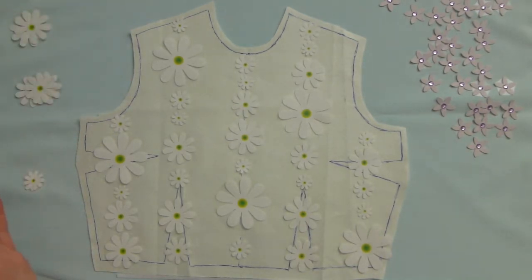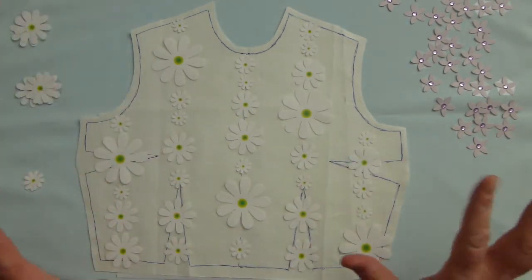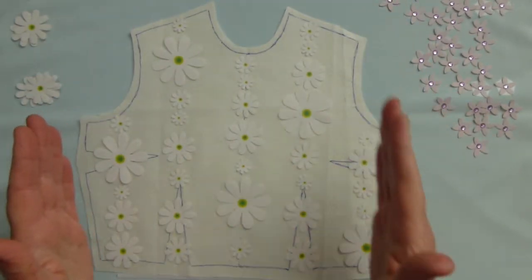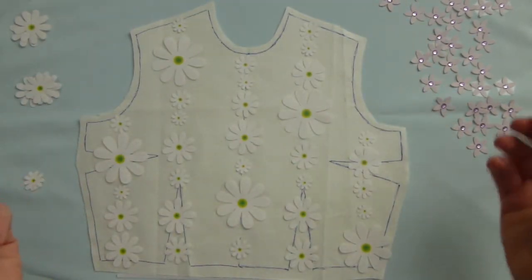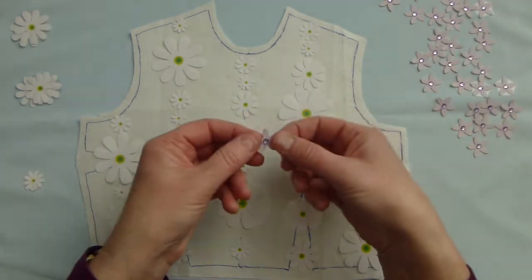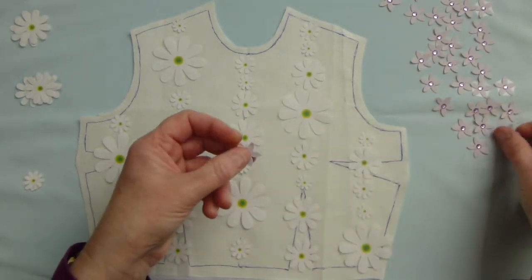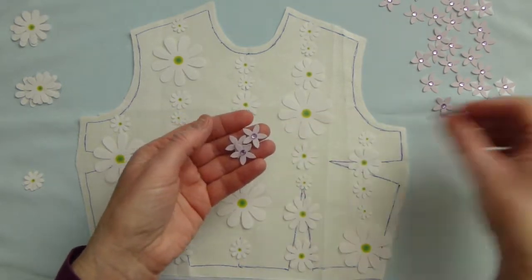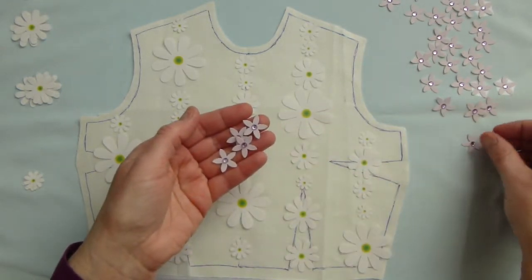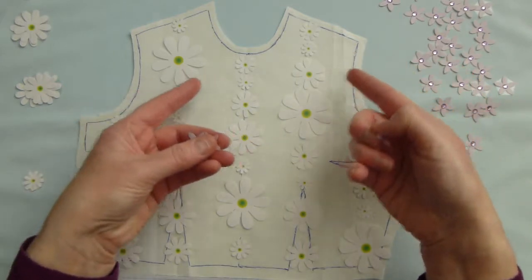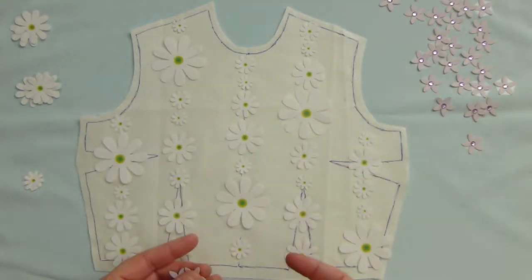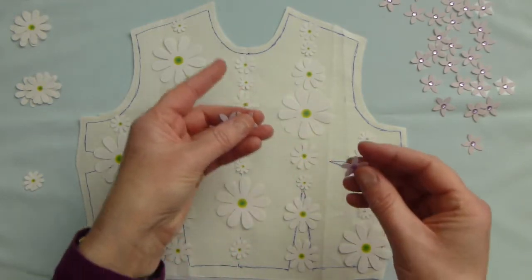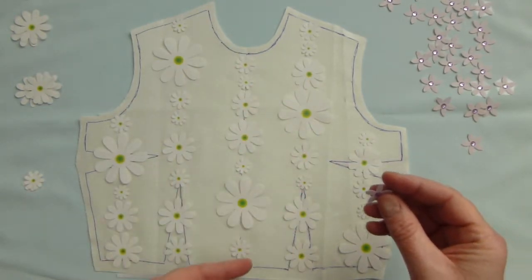And now, as you see, it's quite chaotic here. Even though we placed them in lines, they have a little bit of order. Now I will use small flowers with a different color for contrast, and I will fill the spaces in between those lines. And this time I will place my new flowers in a zigzag manner.